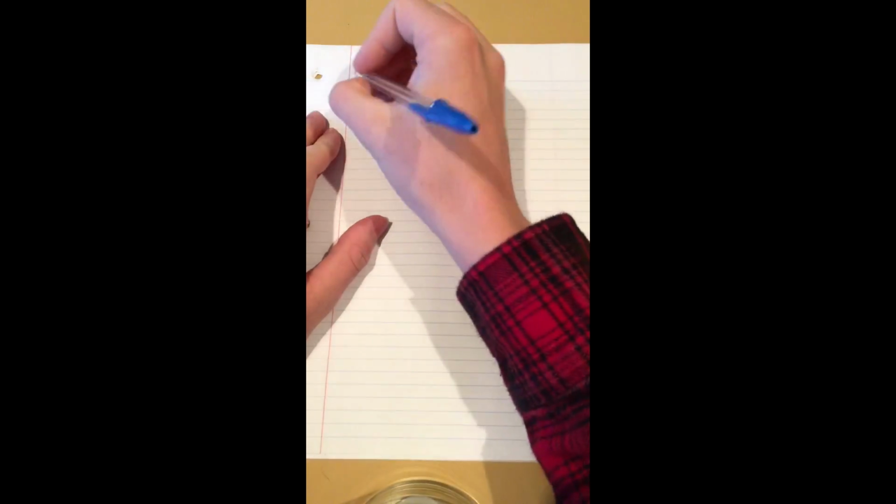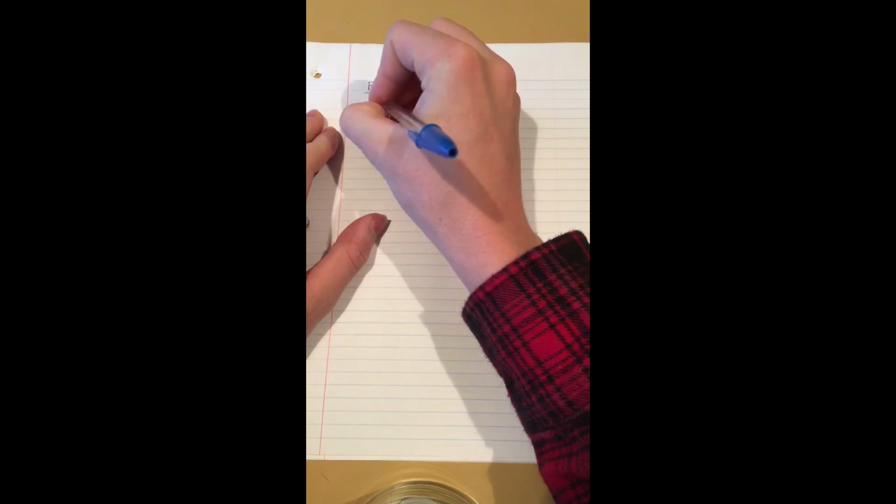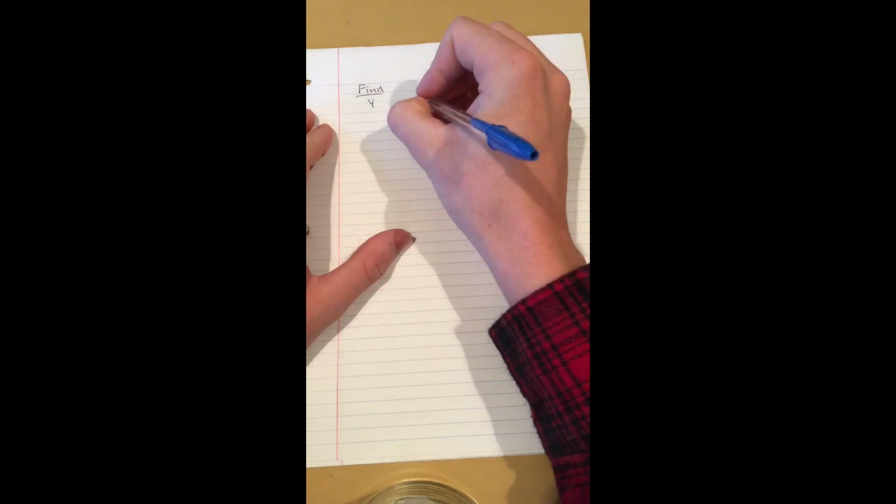Marlon wanted to know how tall the cliff was, so we put in our find as y, which is the height of the cliff. Then let's put in the information we already know.